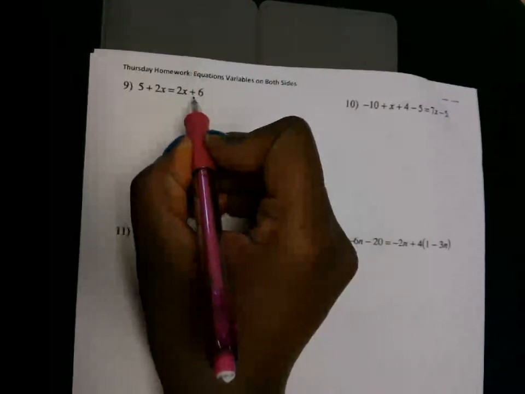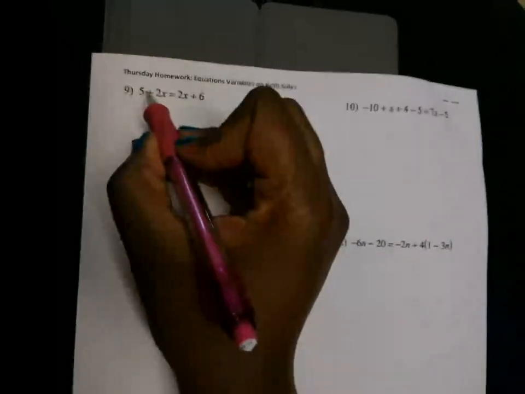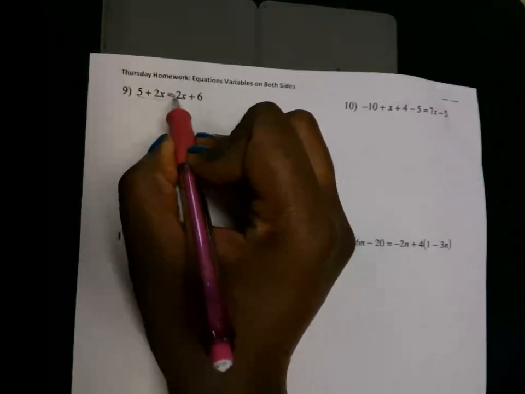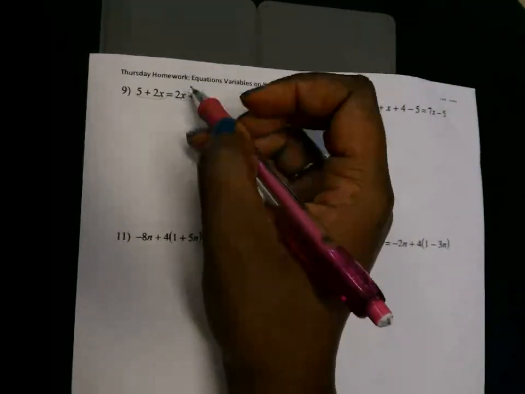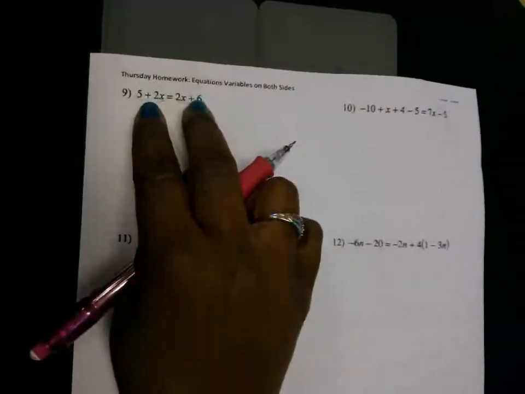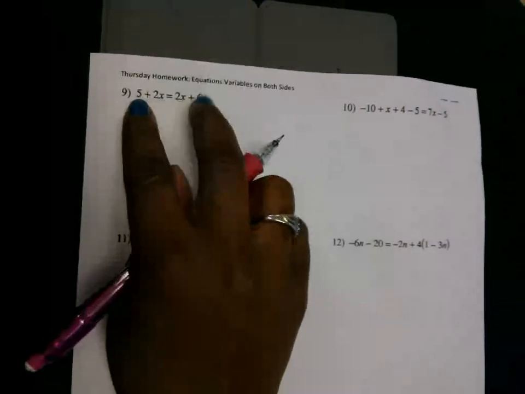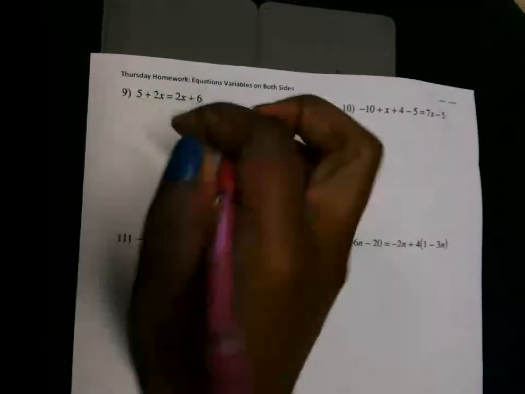Okay, so first thing, make sure that you look for distributive property. No distributive property. Combine like terms on each side. I can't combine these two terms, nor can I combine these, so I don't. Okay, now I need to move the variables to the same side. What do you notice about these? You notice that they're almost the same. These numbers right here are different, but these are the same. So it doesn't matter which variable you move.